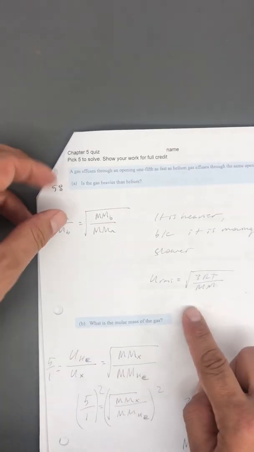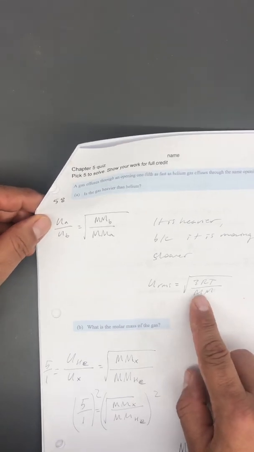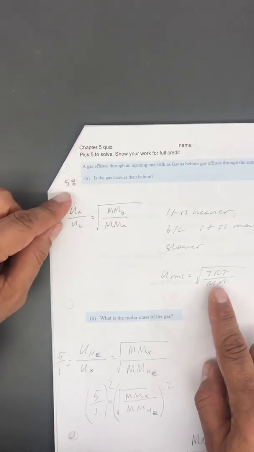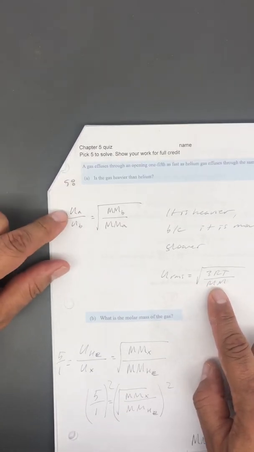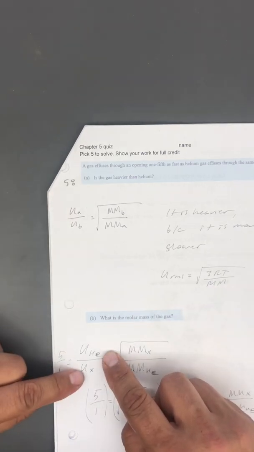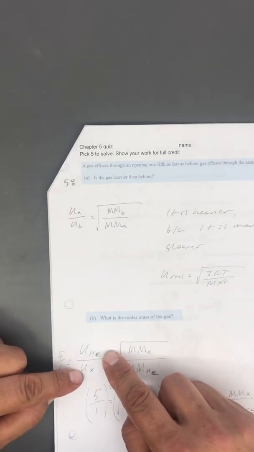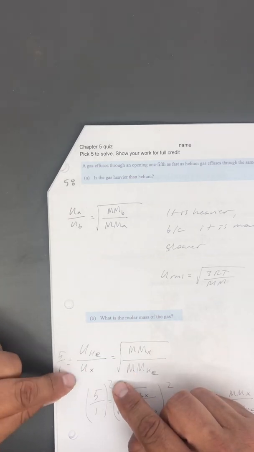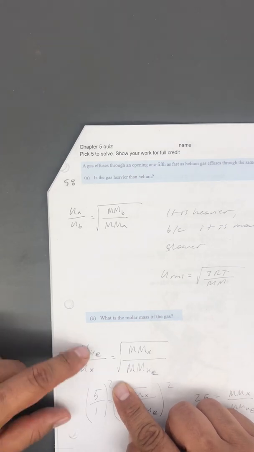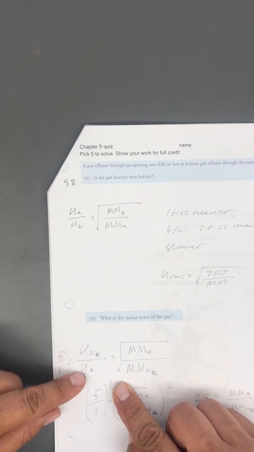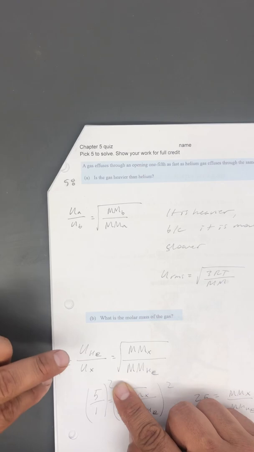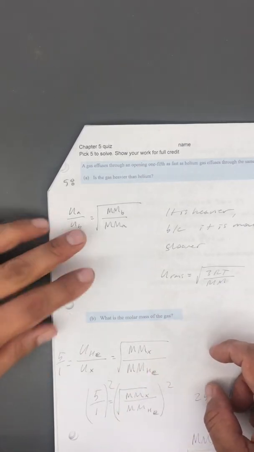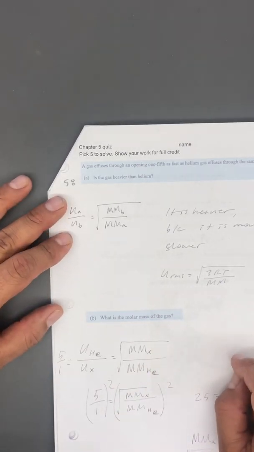Try it out at home. You'll get there. But you don't need that right now. Just know how to use the equation. So let's put in A over B. It said that this one is 5 times as slow, 1/5 as fast. That's the same thing as saying that helium is 5 times as fast as this one. So I have a 5-to-1 ratio of helium to this guy here. Alternatively, you could flip it and then do 1-to-5 and flip it. This was my choice for this calculation.